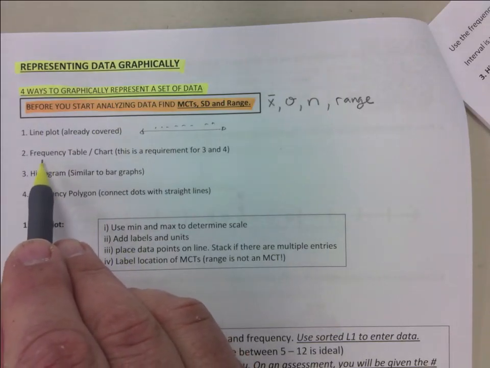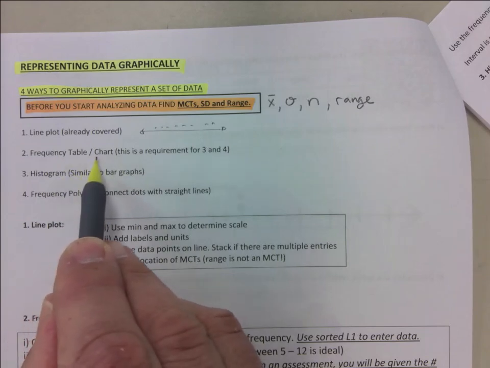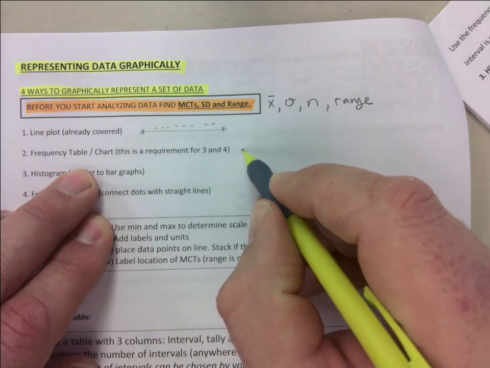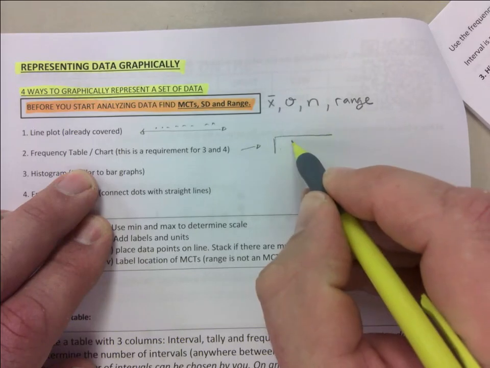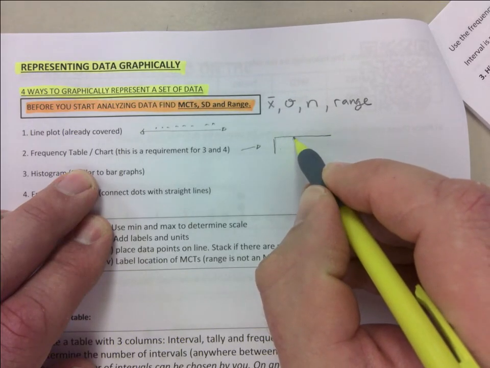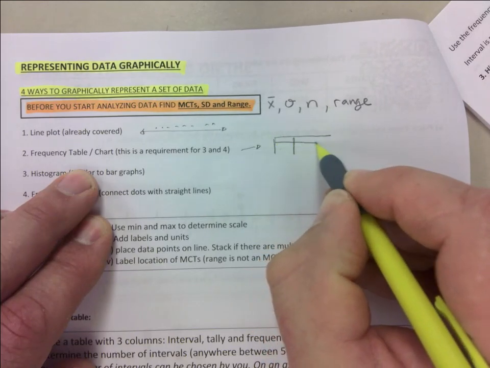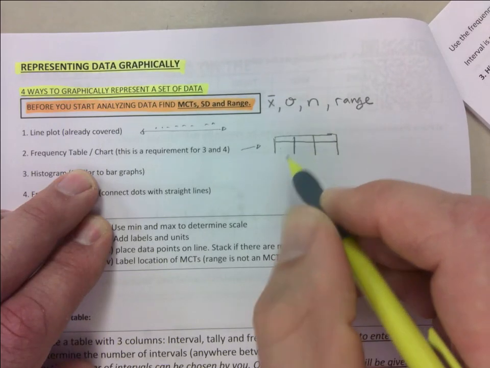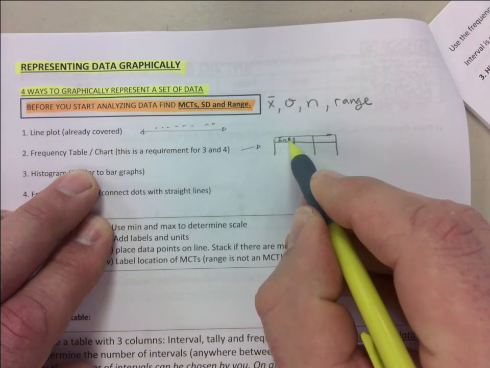But then we'll do frequency tables or charts. We'll organize data. A frequency table or chart usually looks like this. When you make it yourself, it will have 3 columns: the interval, INT, the tally, and the frequency.